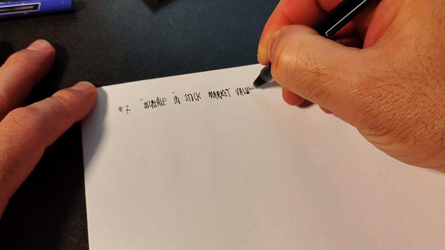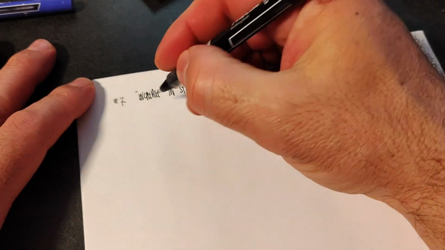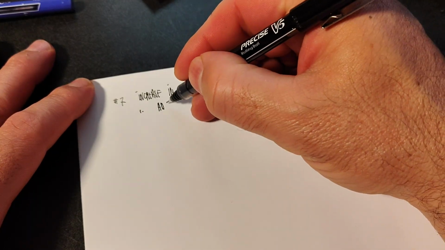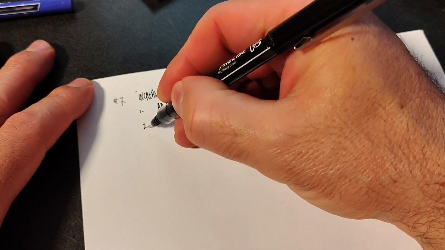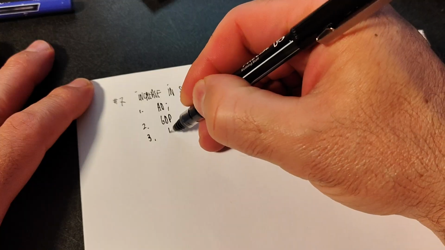And the question is asking us three things. One is the AD curve, so it tells us what curve is going to shift. Number 2 is GDP, and 3 is the price level.